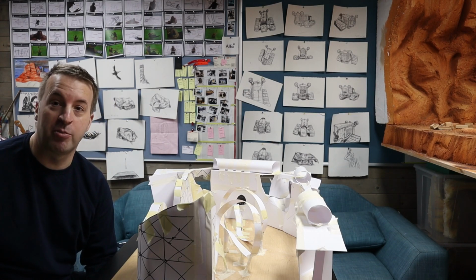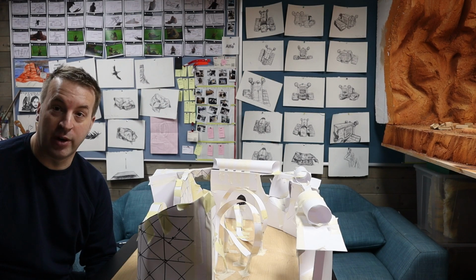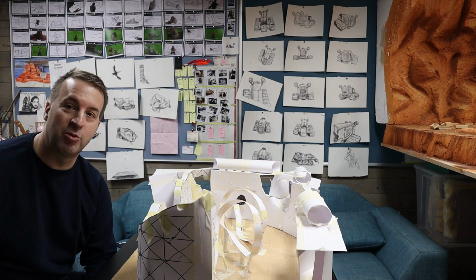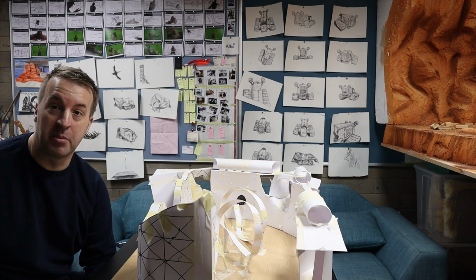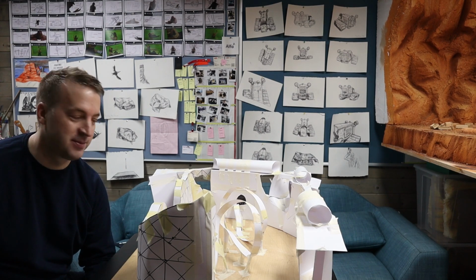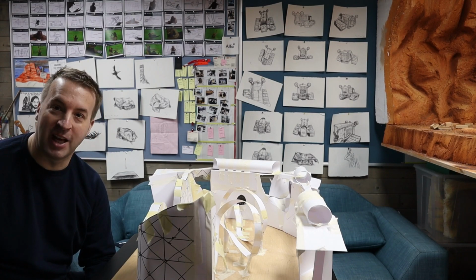I'm going to feed them into Procreate, and then I can start drawing over them, selecting the best ones, cutting them down, eliminating all the rubbish ones, and then I can draw over them and create my storyboards. So let's do that.